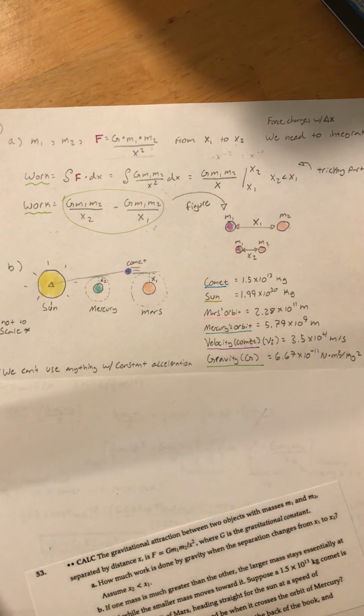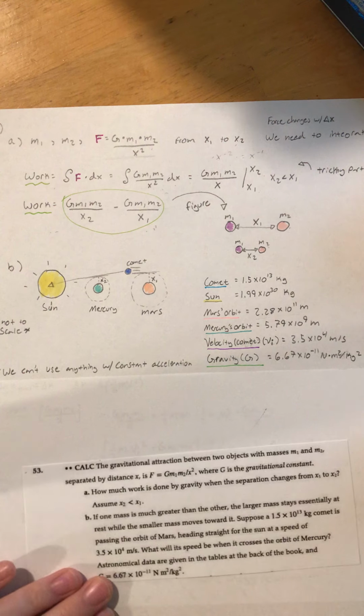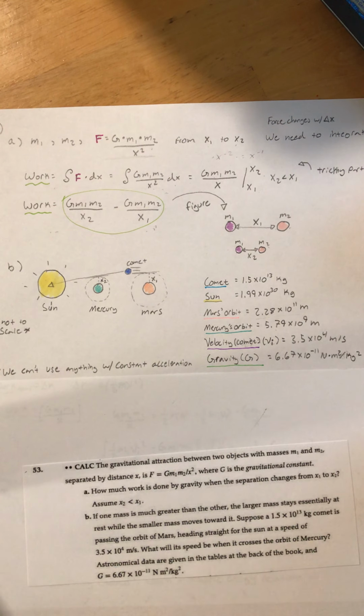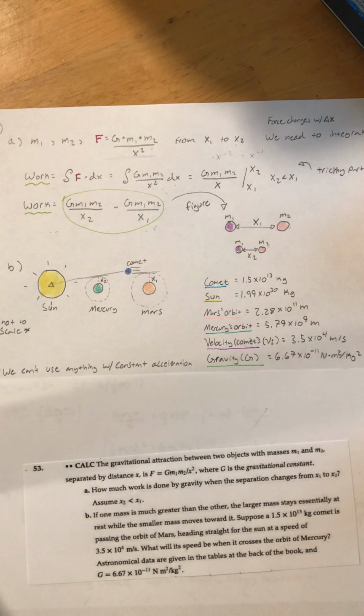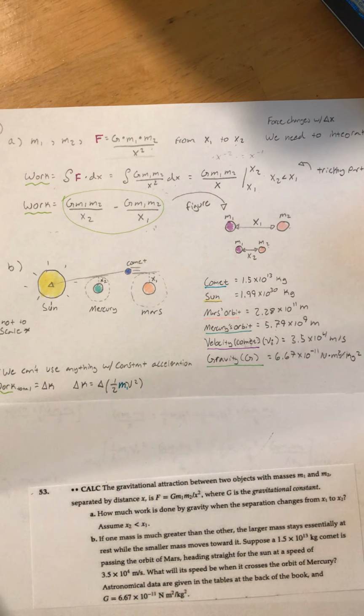So we can't use anything with constant acceleration, because the acceleration isn't constant at all. As we go through these two orbits, it's going to completely change. We also know that the velocity changes, so there has to be some change in acceleration.